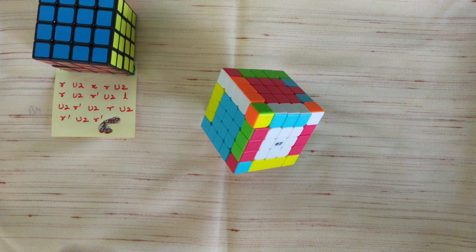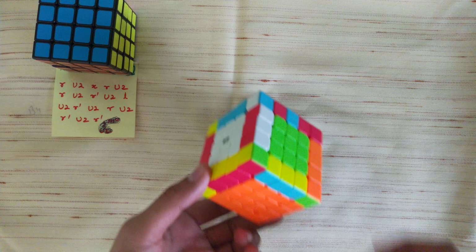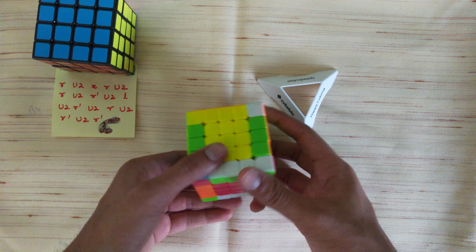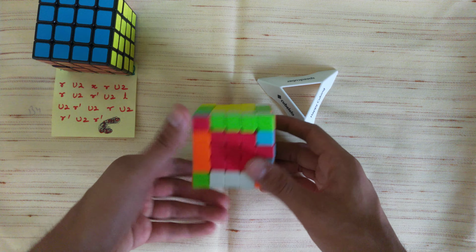So in this part, we are going to solve a parity, as I left you with the parity in the last tutorial class, which was part 2. So we were left with this parity. In this lesson, we are just going to solve this parity by the formula which we used in 4x4 only.